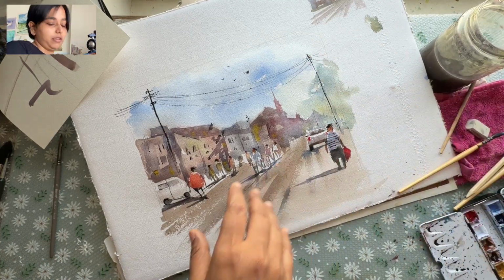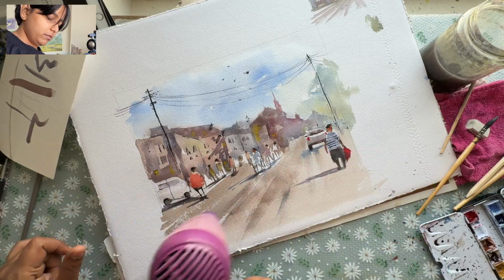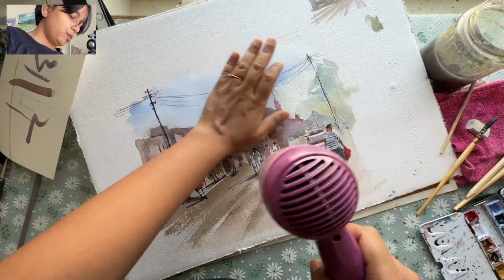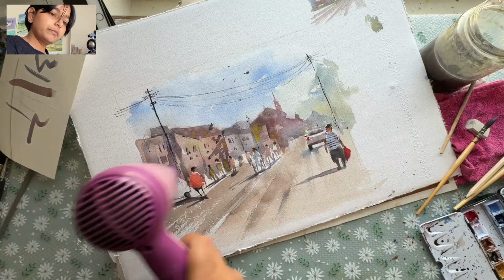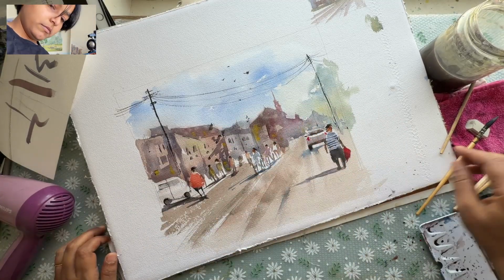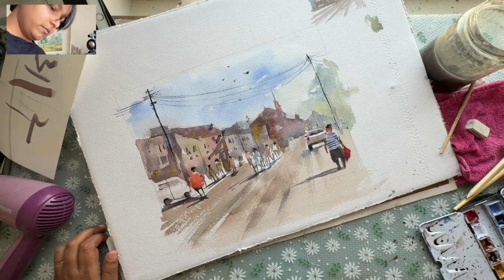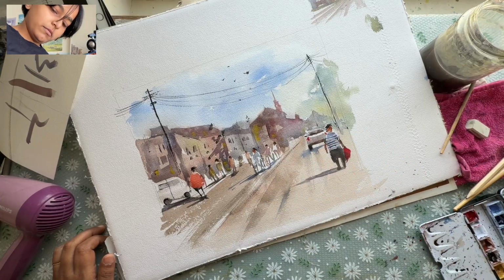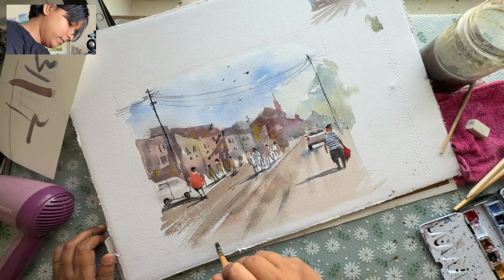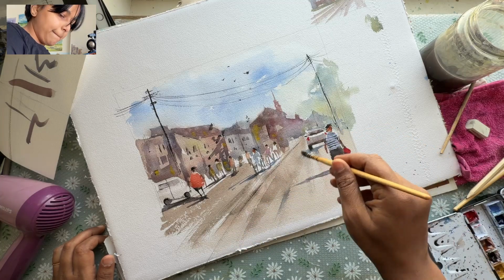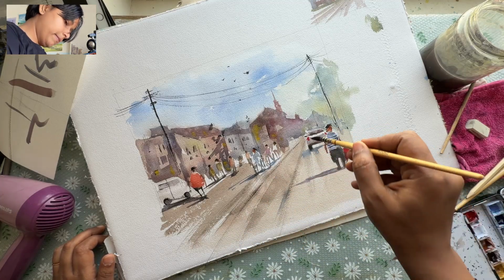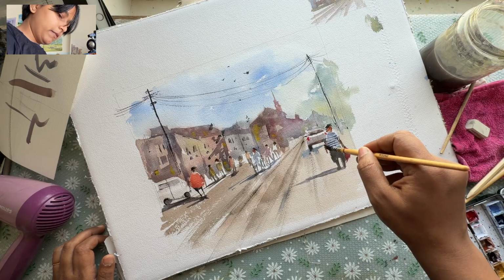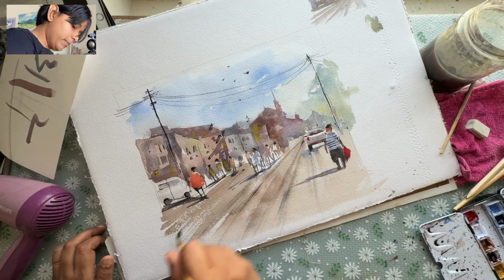I didn't do anything this side. Just some perspective lines to make it feel like this is in perspective.